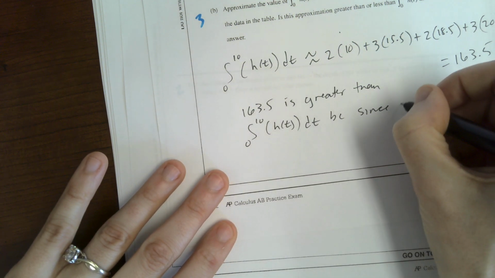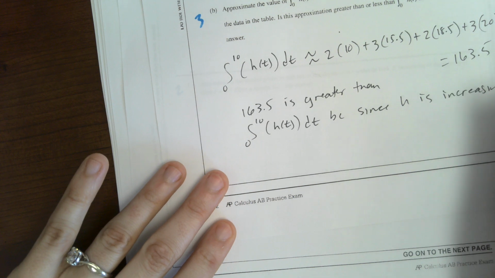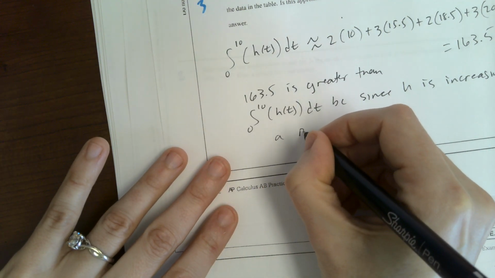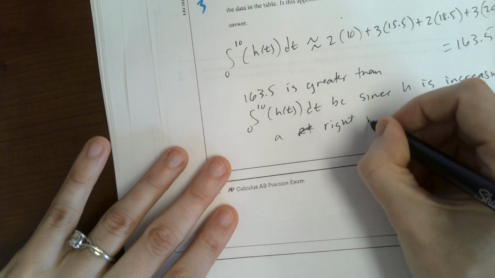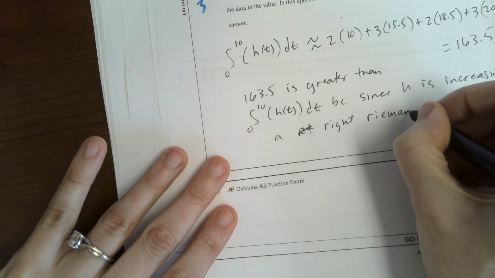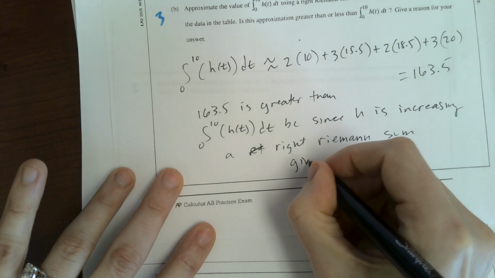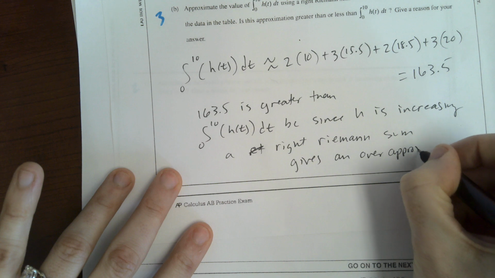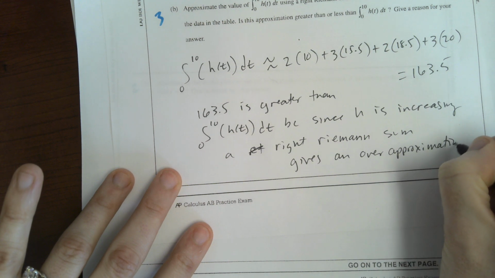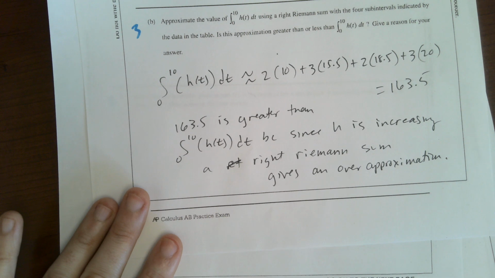because since h is increasing, a right Riemann sum gives an over approximation. Okay, so that would be the third point right there.